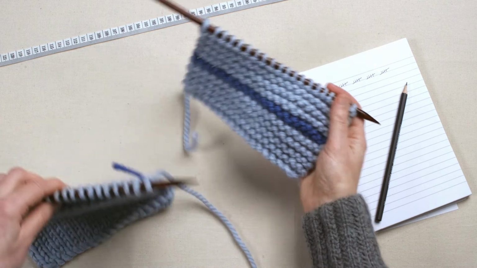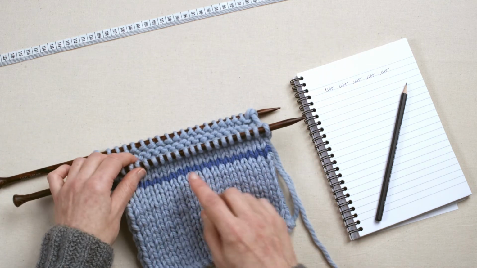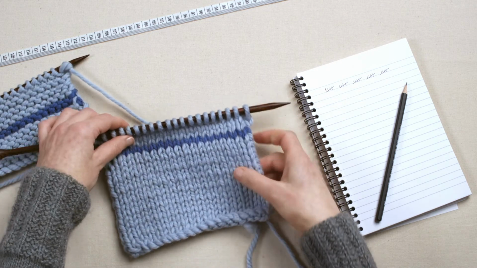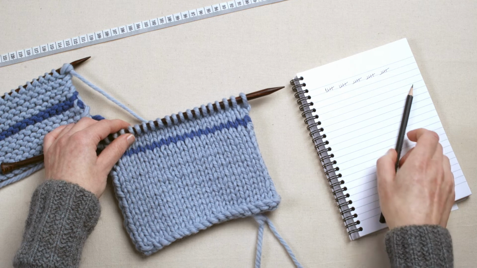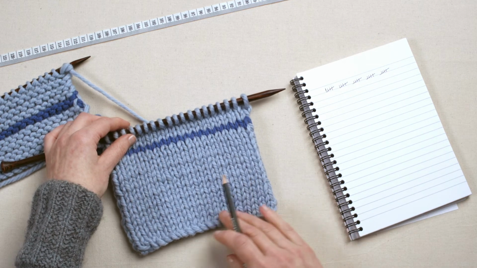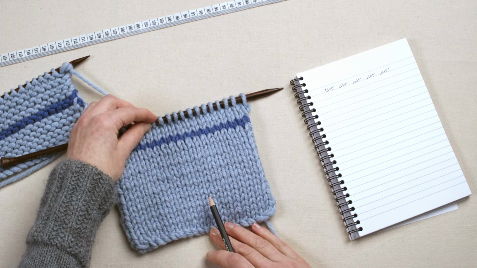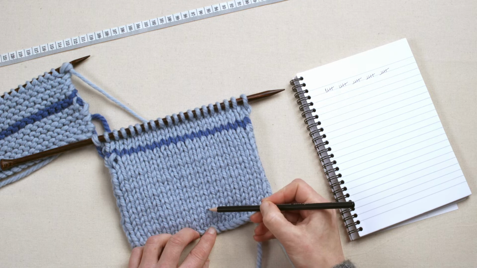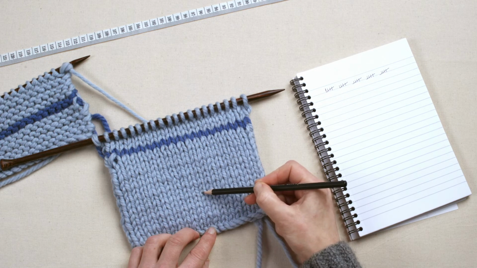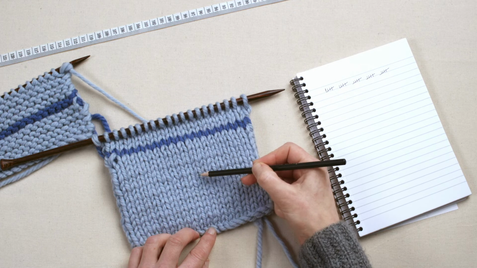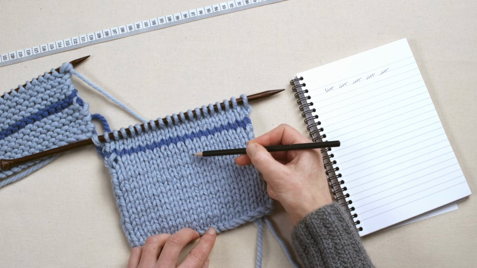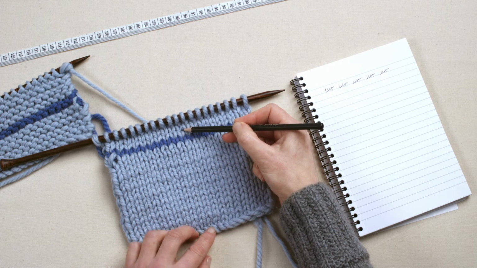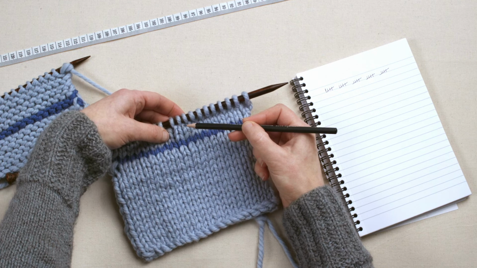If you're working in stocking stitch, each row is represented by a line of little V's, highlighted here in dark blue. Remember that the cast on edge doesn't count, and the row on your needles does count. 1, 2, 3, 4, 5, 6, 7, 8, 9, 10, 11, 12, 13, 14, 15, 16, 17, 18, 19, 20.